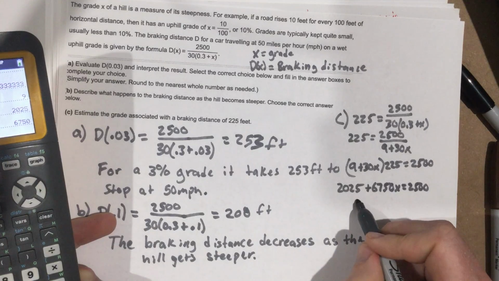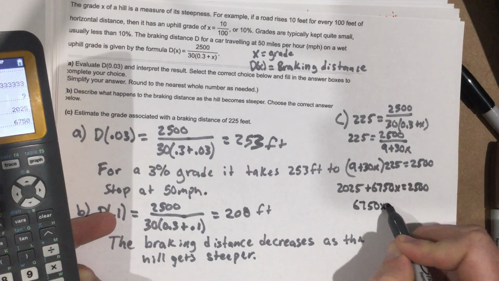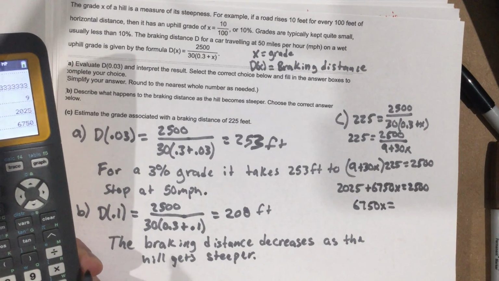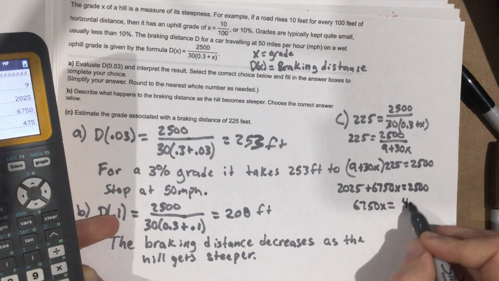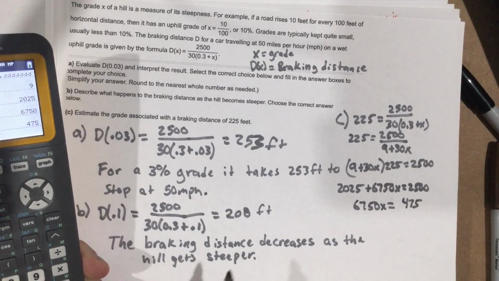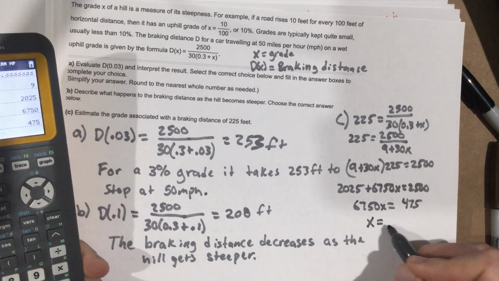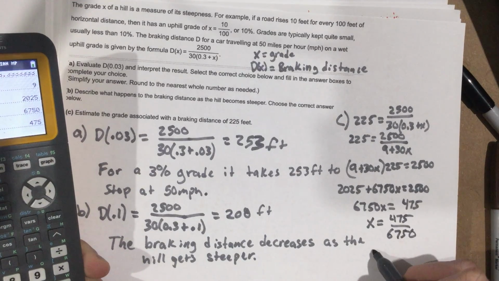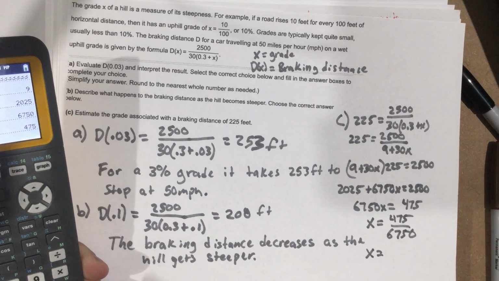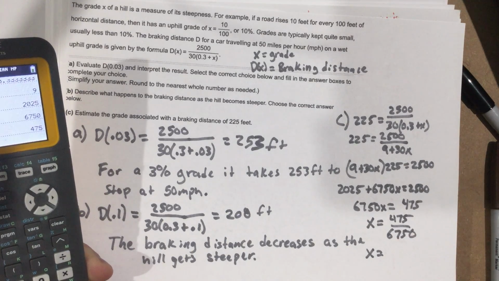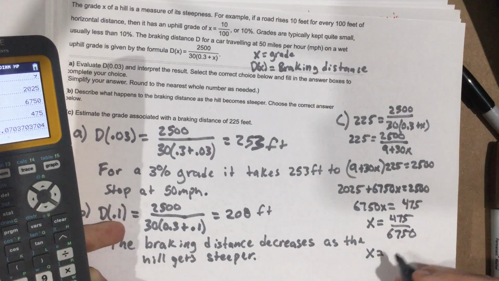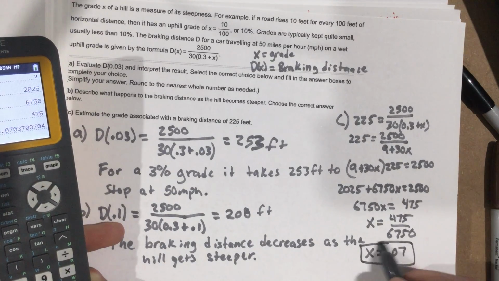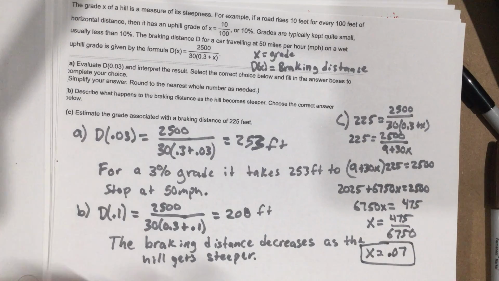Subtract 2025 over, so we have 6750x equals 2,500 minus 2025. That's 475. Divide by 6750 on each side, so we have x equals 475 over 6750. So x equals 0.07. So a 7% grade will be associated with a braking distance of 225 feet.